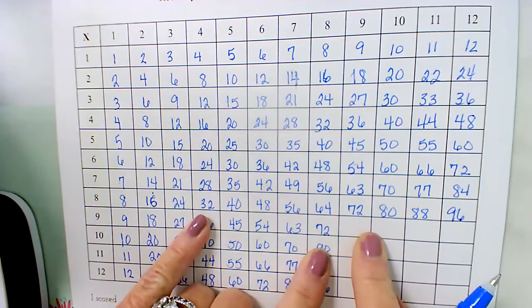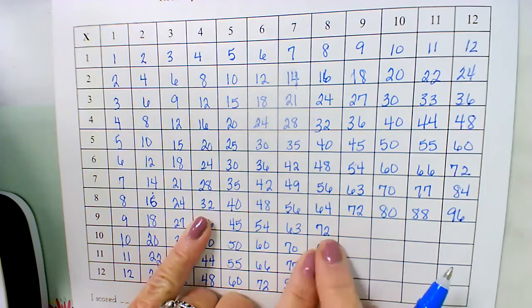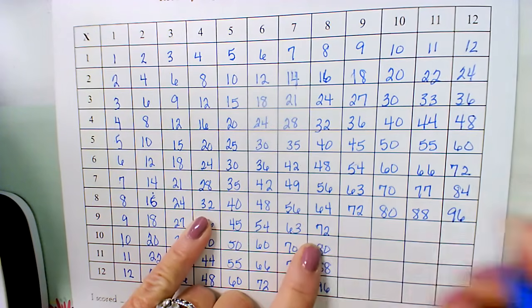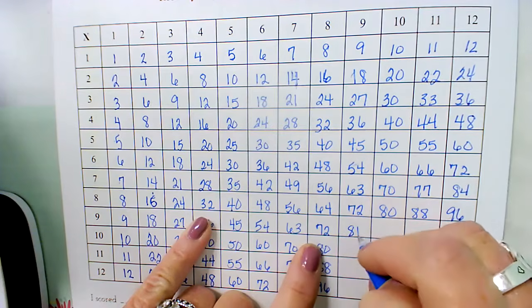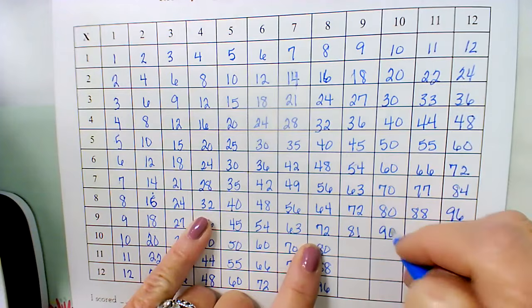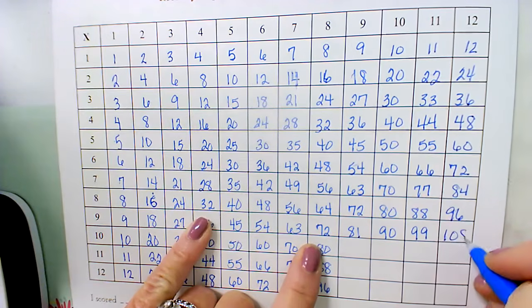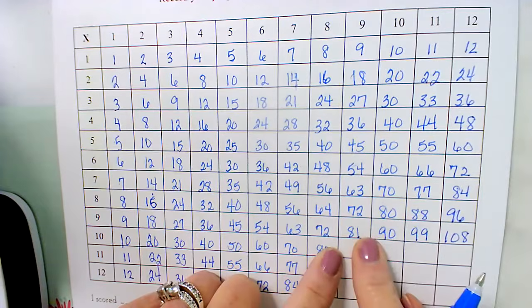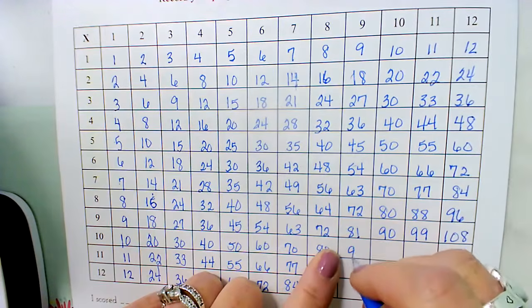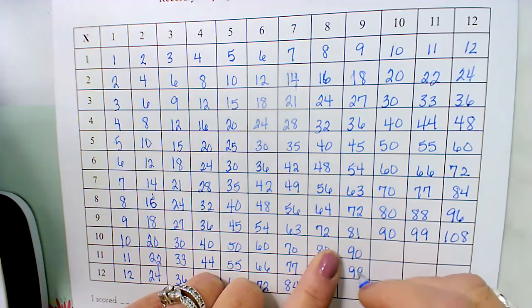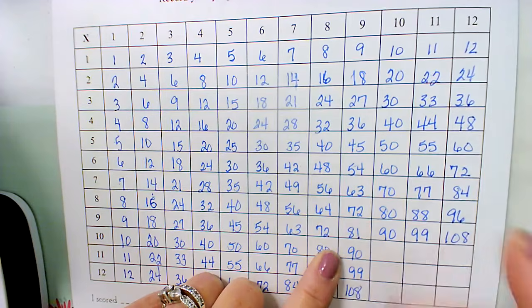My 9s, counting by 9, again, add 9 to 72, you get 81. Add 9, you get 90, 99. Add 9, you get 108. 81's already been written. Going down, 90, 99, 108.